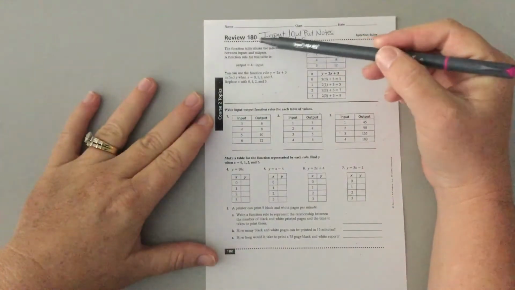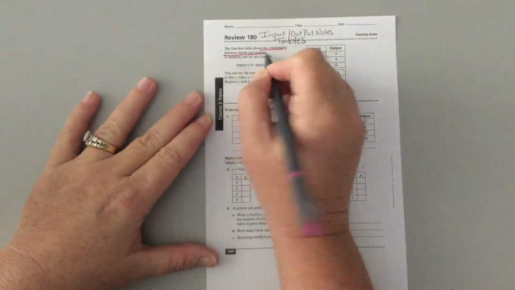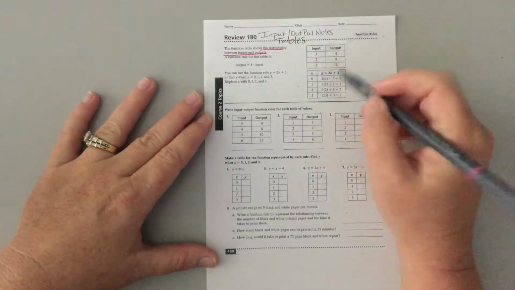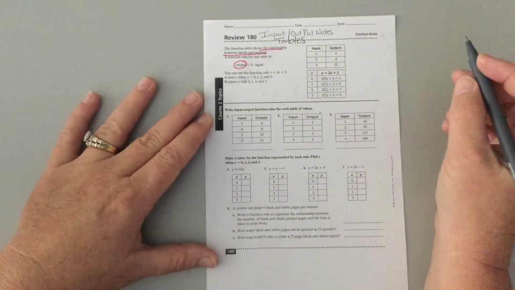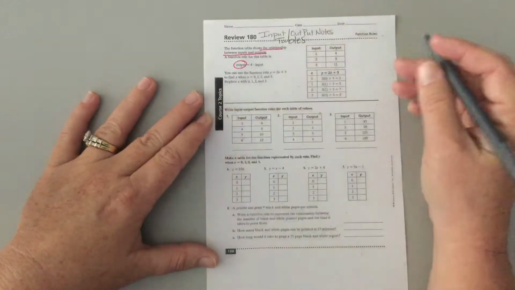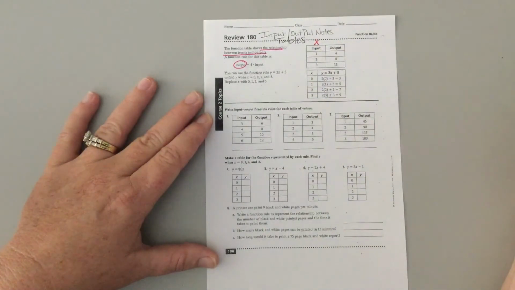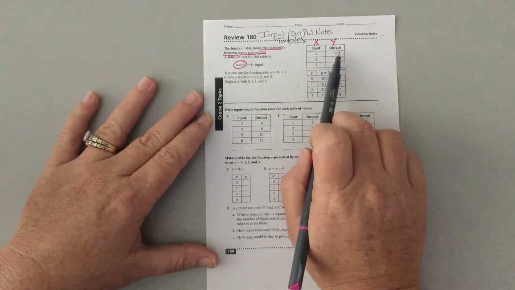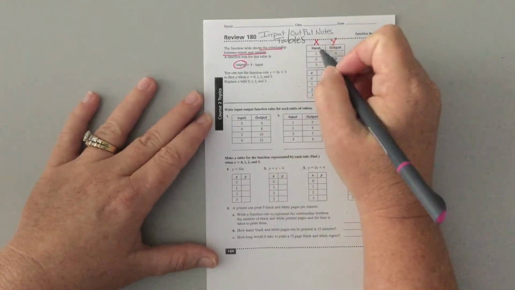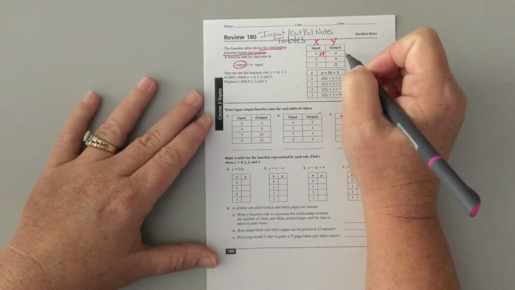All right, so the function table shows the relationship between inputs and outputs. A function rule for this particular table is that the output is equal to 4 times whatever I'm putting in. So something that you need to always remember is your input will always be X, and your output will always be Y. So my output is 4 times whatever. So every time I'm putting something in, it's getting multiplied by 4, and then it's spitting out your output.